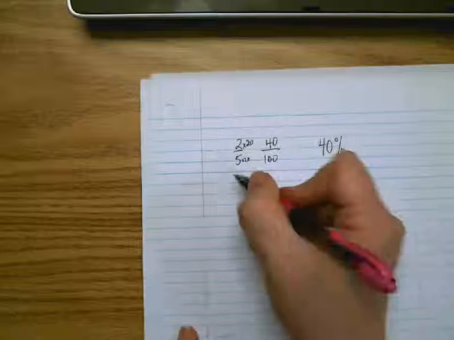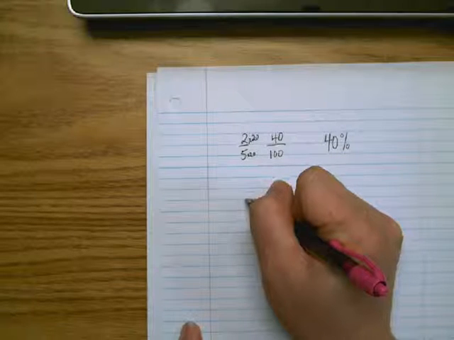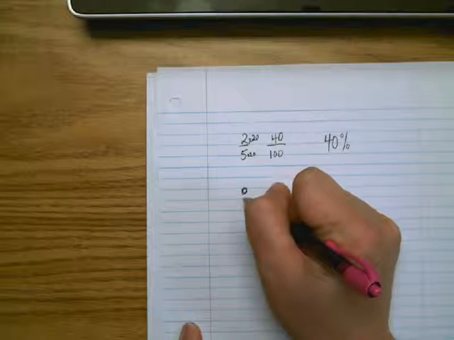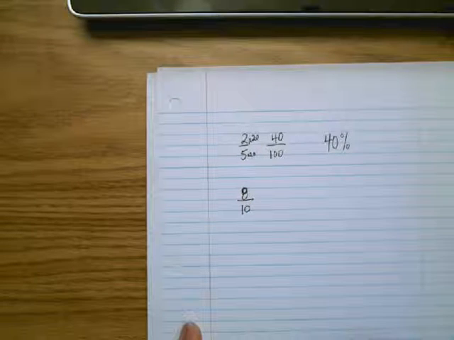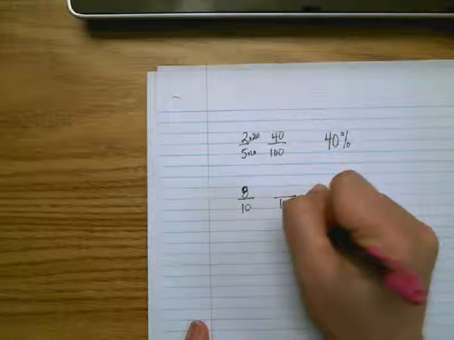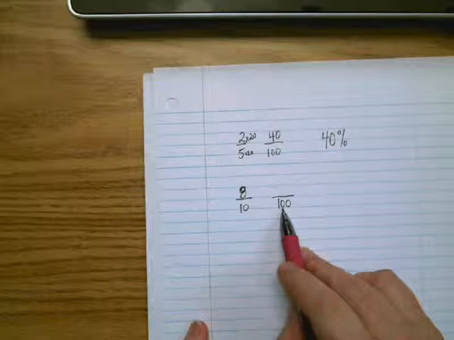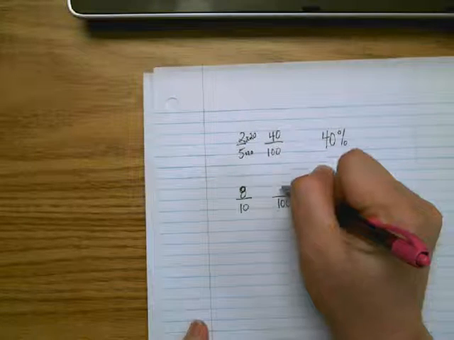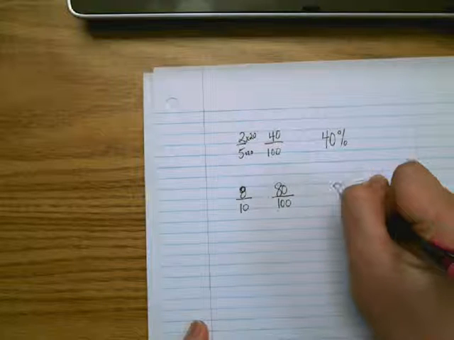Same thing with, let's say, 8/10. Okay? 8/10 would be something out of 100. Well, if I take 10 times 10, I get 100, so 8 times 10 would be 80. So this would be 80%.